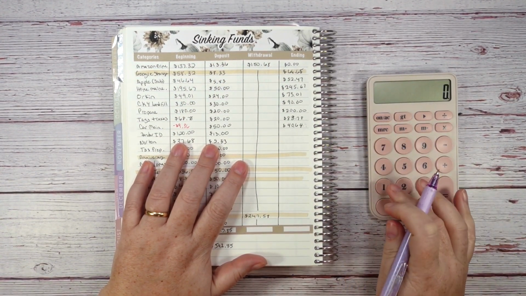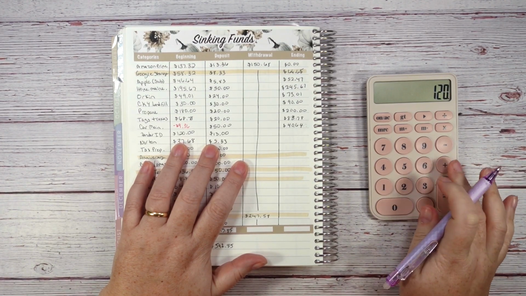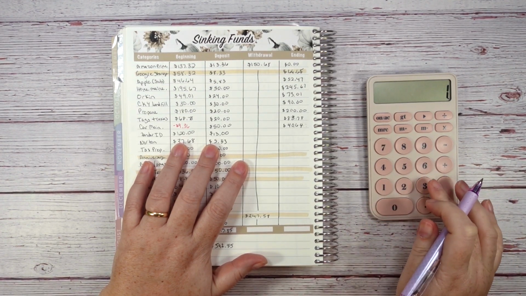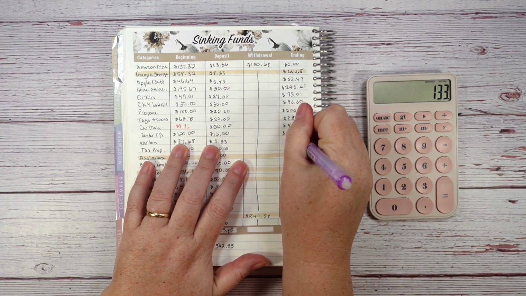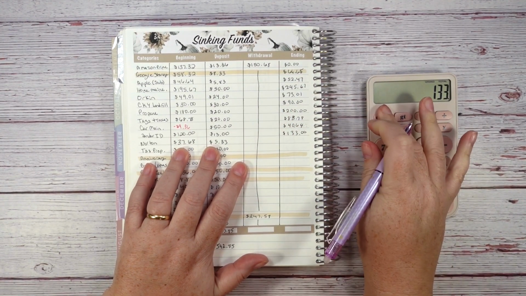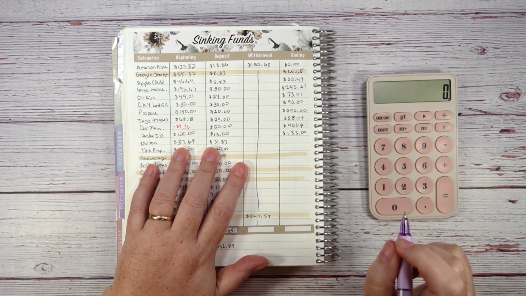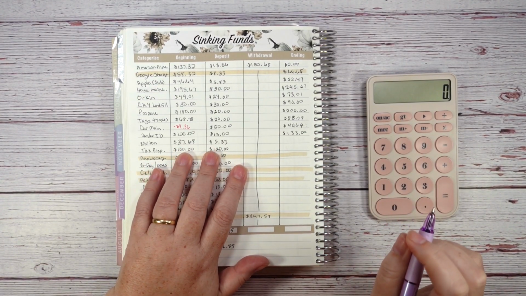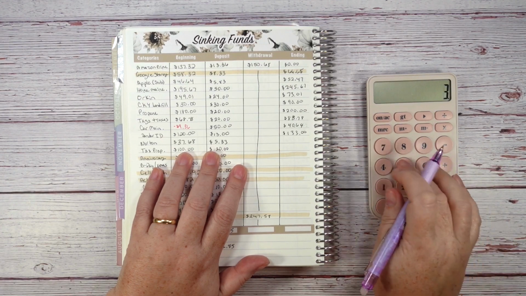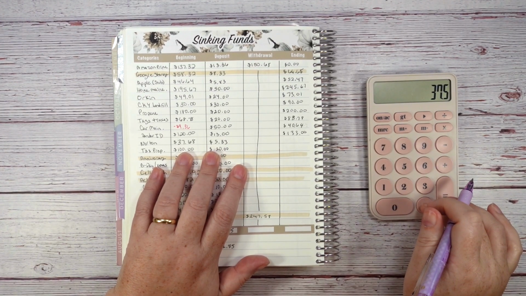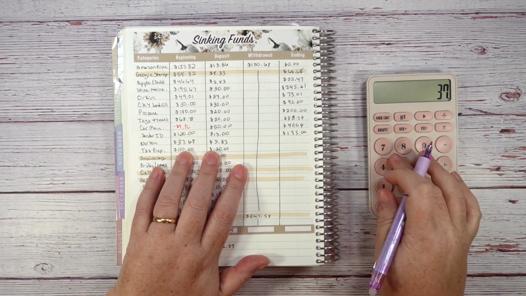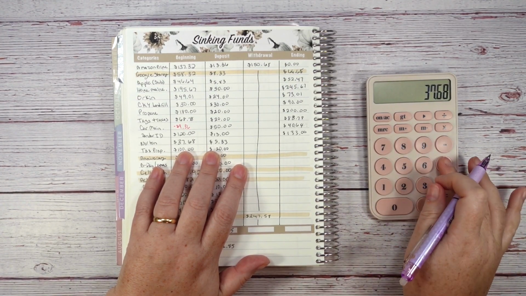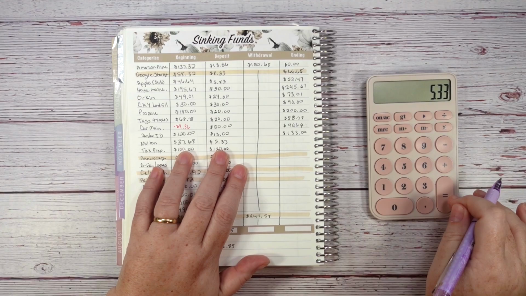Xander identity theft is about due. So 120 plus 13 gives us 133. I think the end of October is when Xander identity theft and something else is due. Norton, that's my husband's laptop, Norton protection. Let's try this again. That's $37.68 is what I have, and I do $5.33 a month.